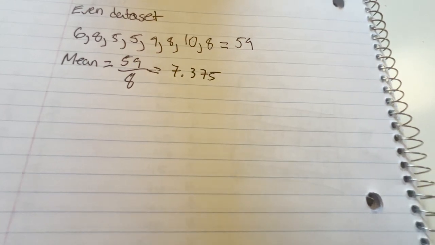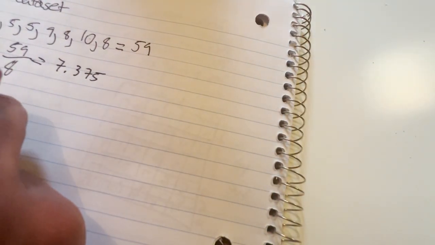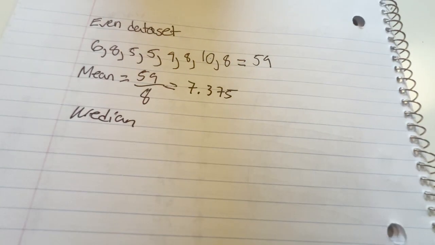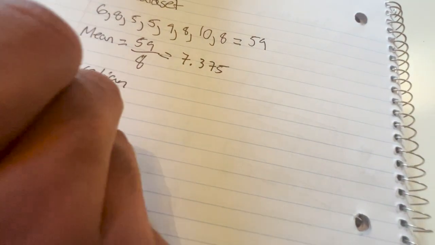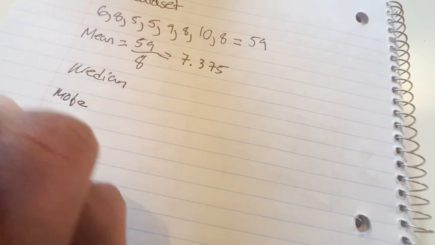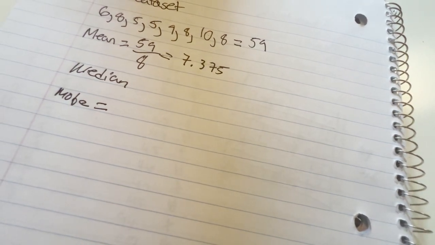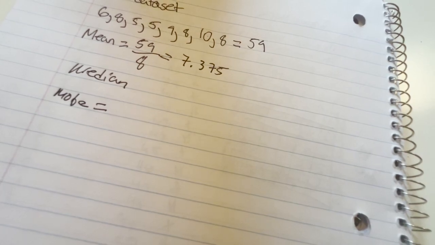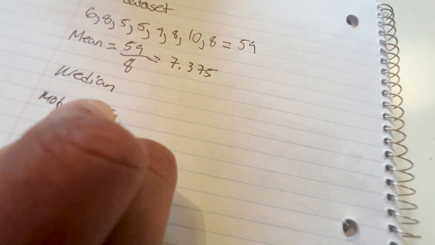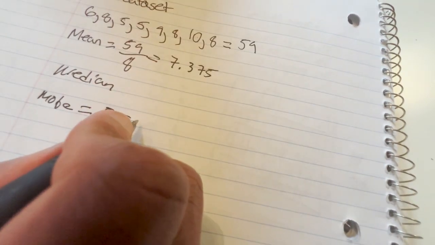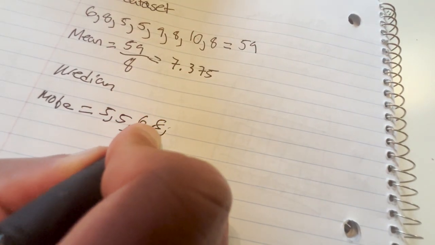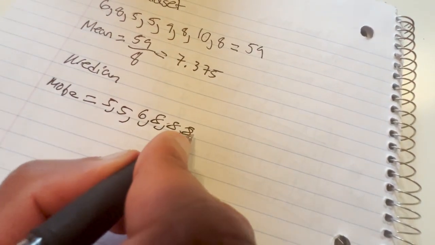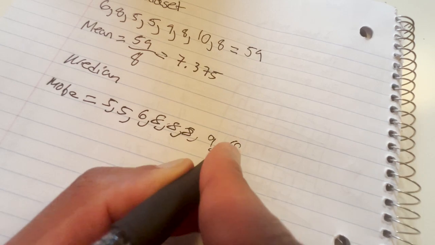Now let's do the median. Actually, before we do the median, let's do the mode. So for the mode in this equation, let's do it how we've been doing it before, where we put the numbers in increasing order, and we get 5, 5, 6, 8, 8, 8, 9, and 10.